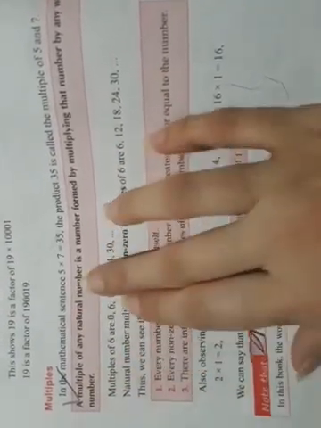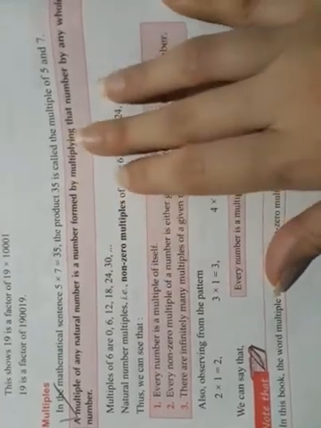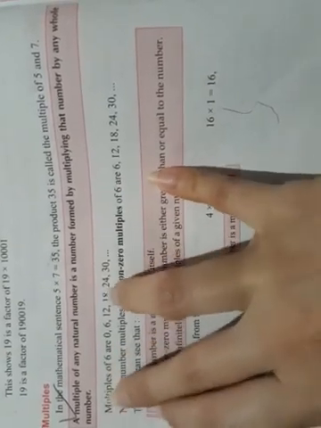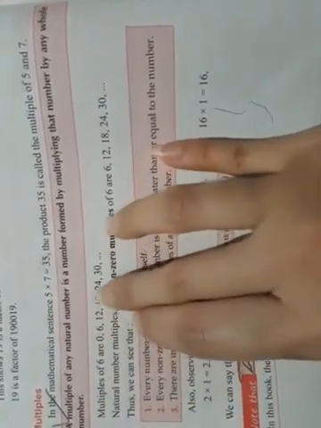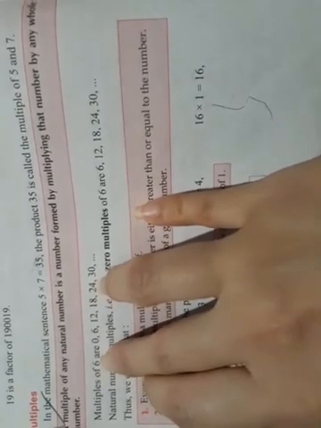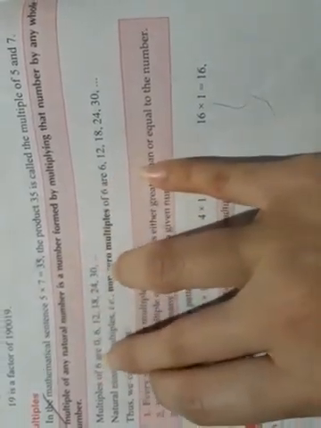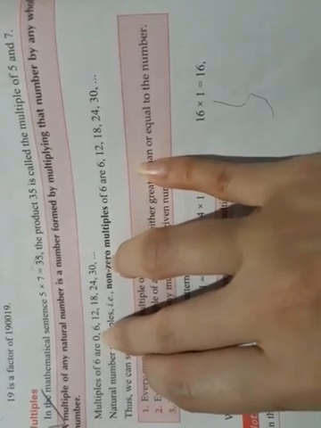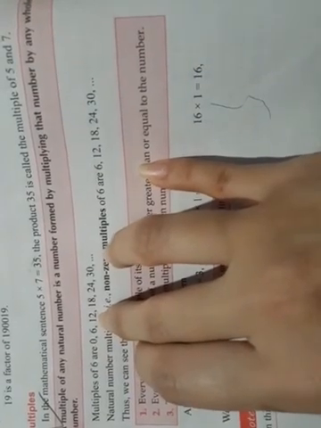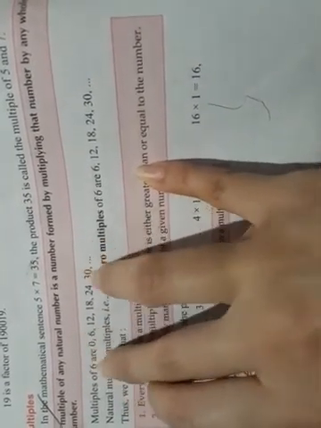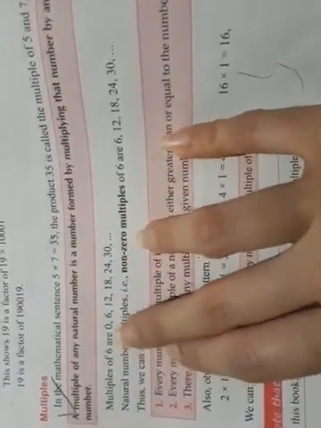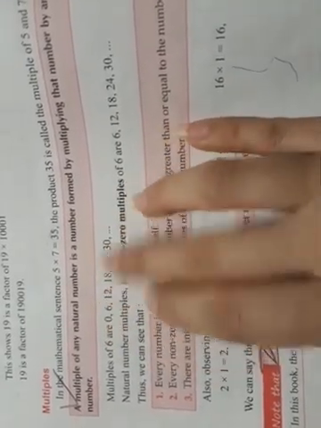Now what are multiples? A multiple of any natural number is a number formed by multiplying that number by any whole number. For example, 6. Multiples of 6 are 0, 6, 12, 18, 24, 30. When I multiply any whole number by 6, I'll get the multiples of 6. When 6 is multiplied by 0, I'll get the multiple 0. When 6 is multiplied by 2, I'll get the multiple 12. When 6 is multiplied by 3, I'll get 18. So when I multiply any whole number by 6, I am getting the multiples of 6.